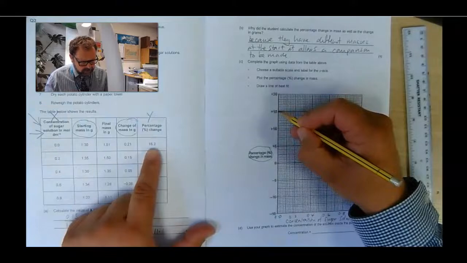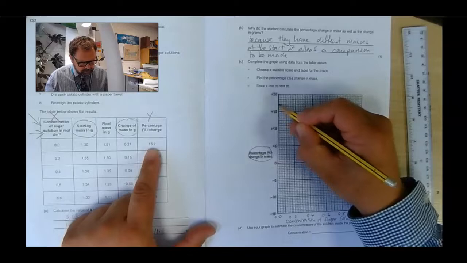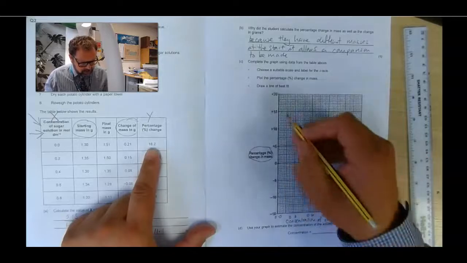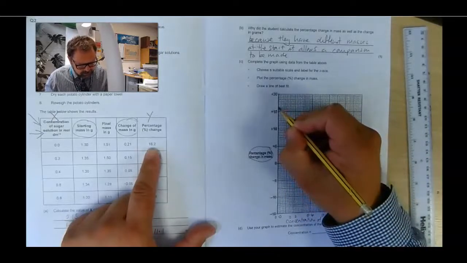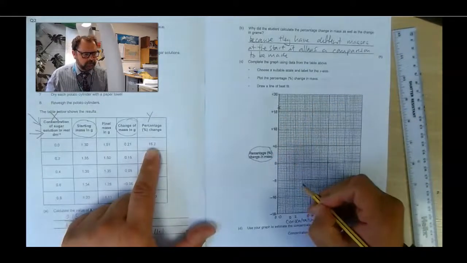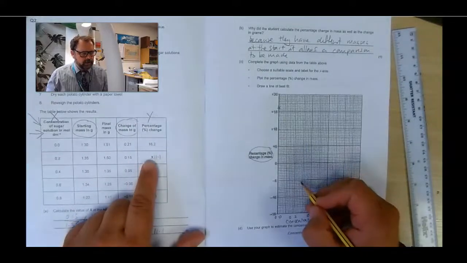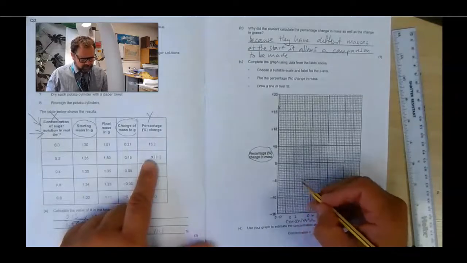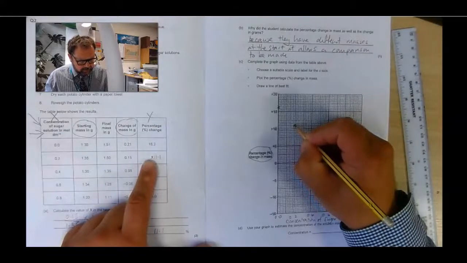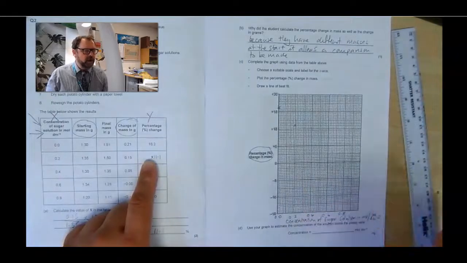I'm going to count the squares. There's 10. So every 2 squares is 1. 16, 17, 18, 19, 20. Once I've checked the scale, I'm going to go to 16, and it's 16.2, so it's just above, and I'm going to put a cross on my graph. I'm going to repeat this process for the other points. Now this point here, I calculated, and I've got 11.1%. If you made a mistake in the calculation, you won't have the correct number here, but that won't matter when you come to have your graph marked.